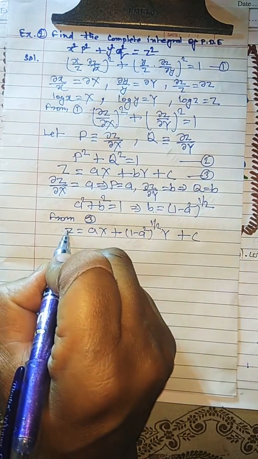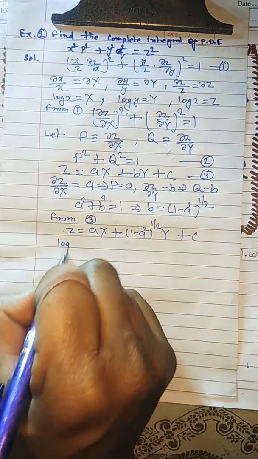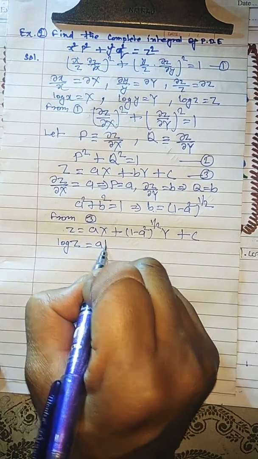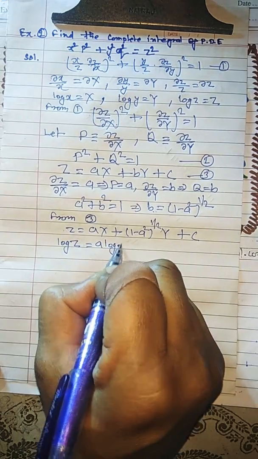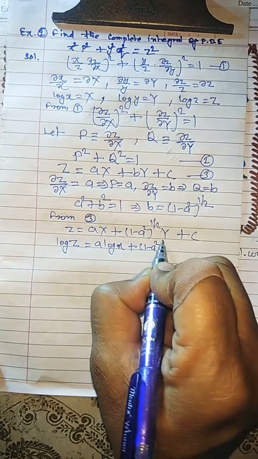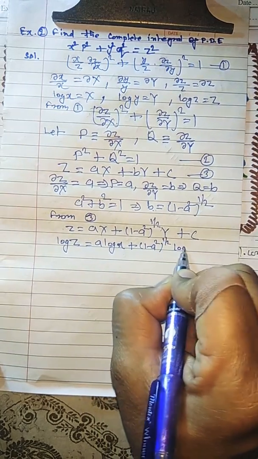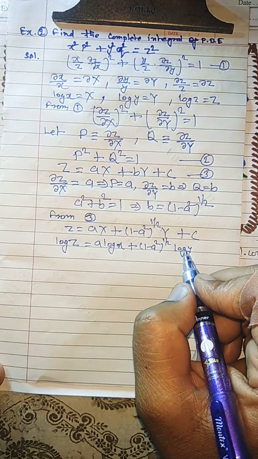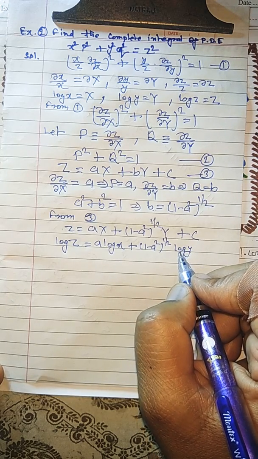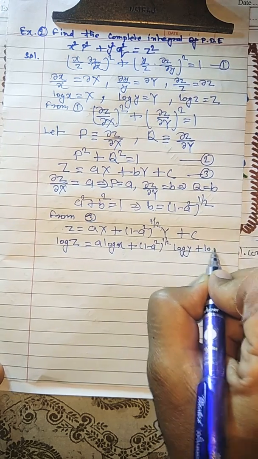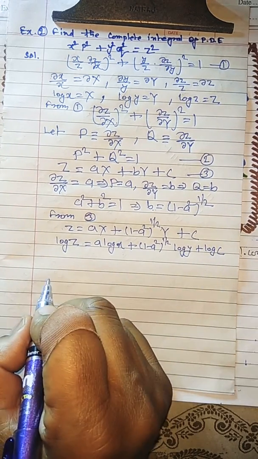That is, log z equal to A log x plus 1 minus A square to the power 1 by 2 log y, and here we can take the constant in any form. Suppose we choose this C equal to log C.